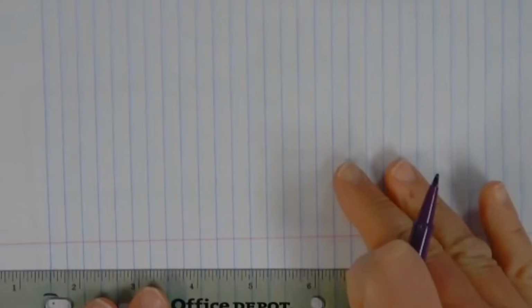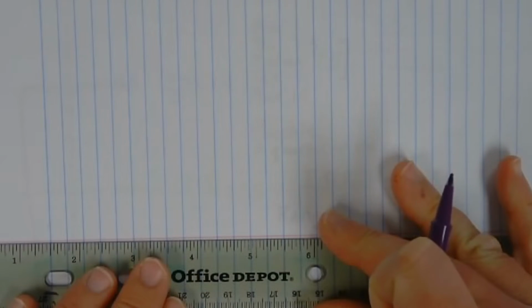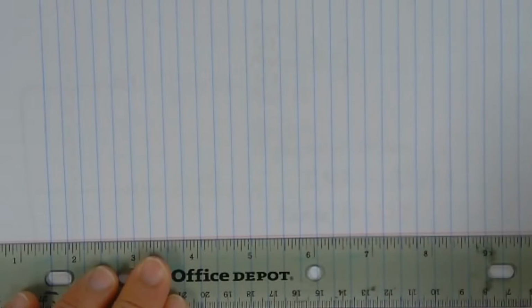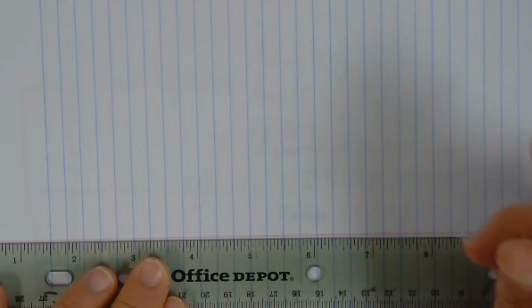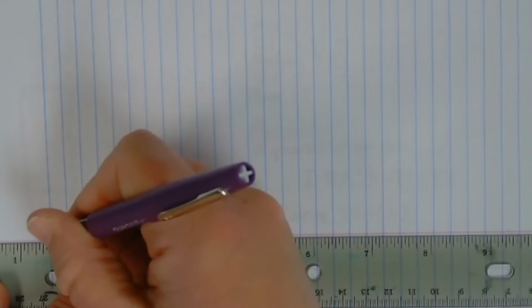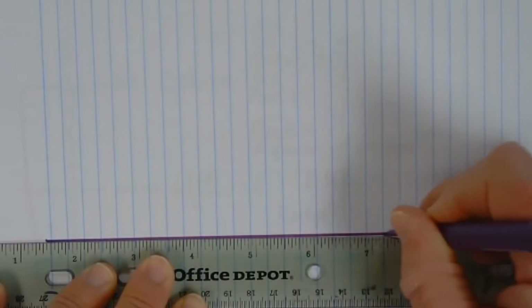And I'll start by making my actual number line right here. Since I'm only going to do one on this sheet of paper, I can put it on this, but I want it maybe a little darker. So I'll go ahead and trace over that ruled line there.